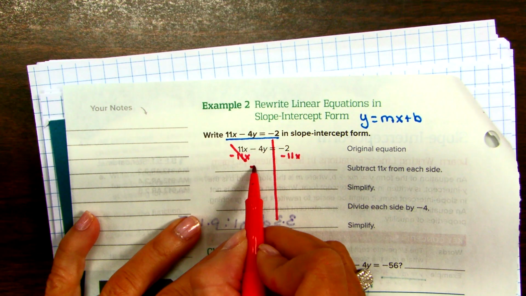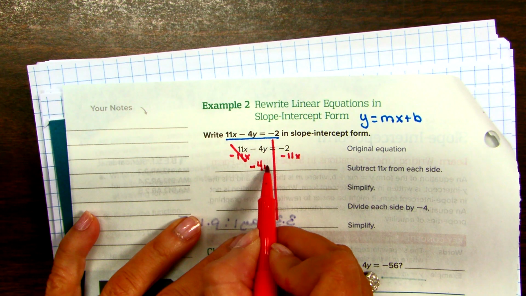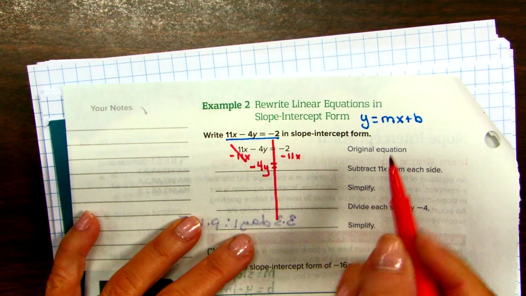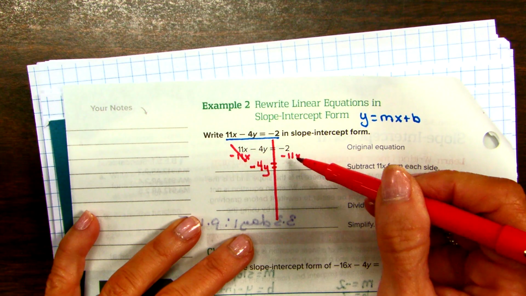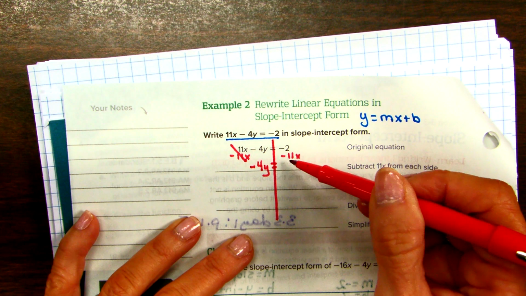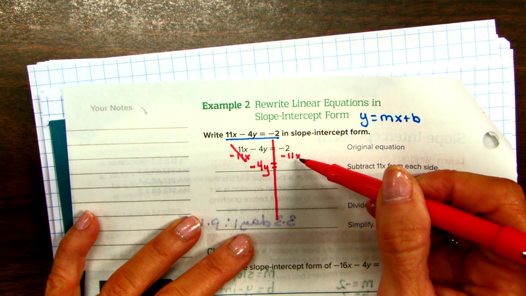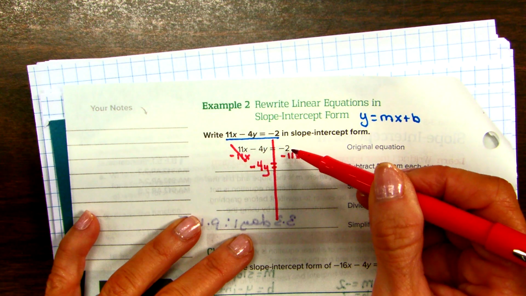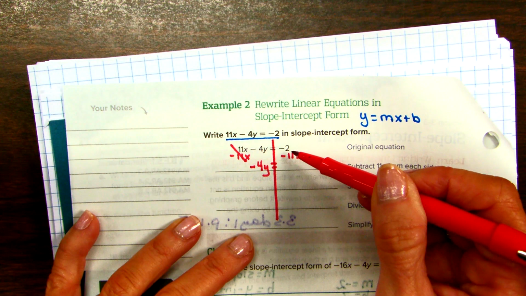There's a negative 4y equals. Now, guys, you can't combine these. I can't pick up my calculator and do negative 2 minus 11 because one of them has an x and one of them doesn't. They are not like terms. So I'm just going to write it.